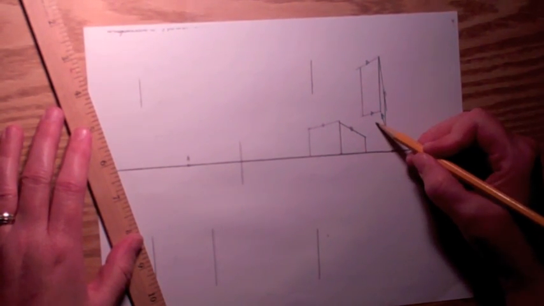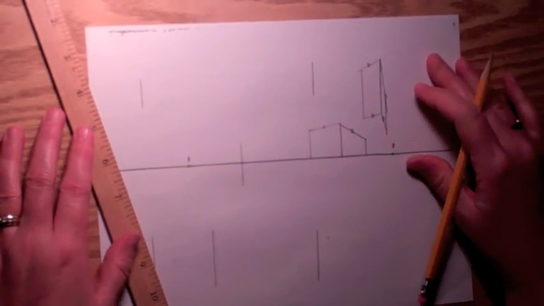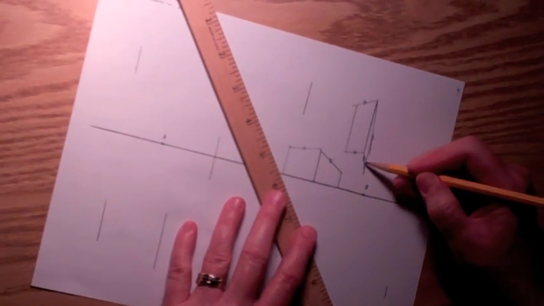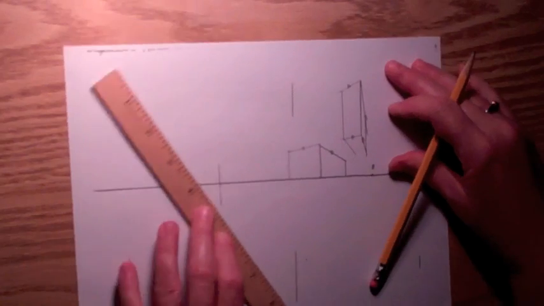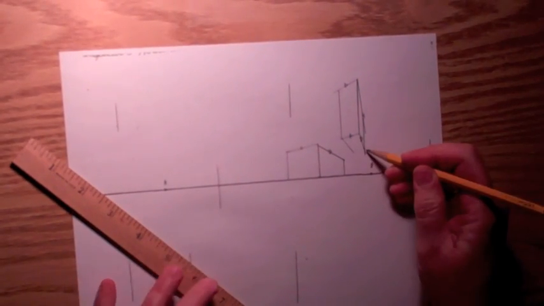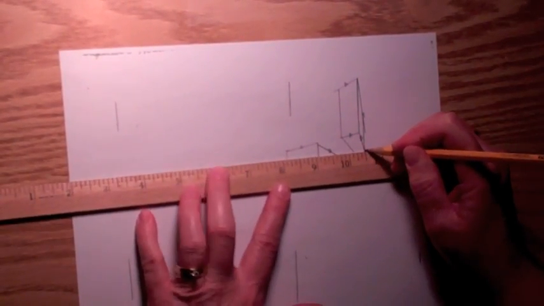And notice I should see the bottom because it's above the horizon line. So if this side is B, then this side needs to go to B. And if this side comes from A, then this side needs to go toward A.